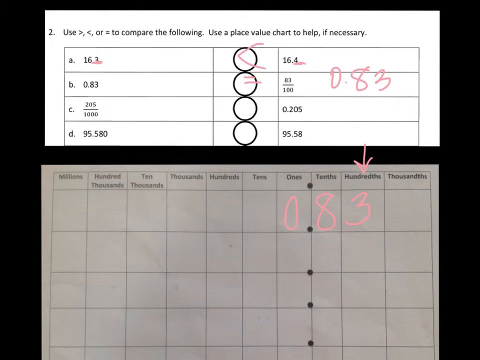For C, I'm going to have you pause the video and play it after you have tried C and D. So for C, you should have gotten equal to, because 205 over 1,000 is 0.205, and that's equal to 0.205. For D, it's also equal, got a lot of equals, because 95.580 is the same thing as 95.58. The 0 is basically invisible, but it's not a placeholder.